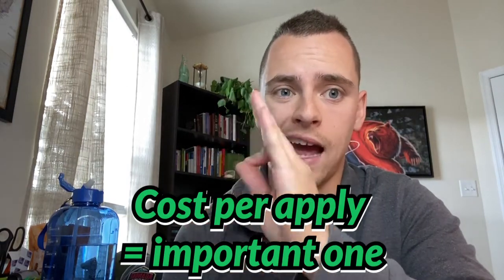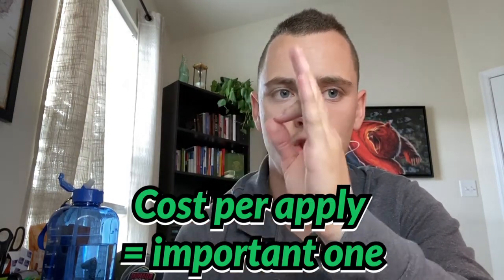Cost per click campaign performance. If you're doing cost per click sponsored ads on Indeed, then it'll show you data there. It'll break down total spend, cost per click, cost per app start, and cost per apply. The cost per apply is the important one, right? How much money did it cost me to get someone to apply?